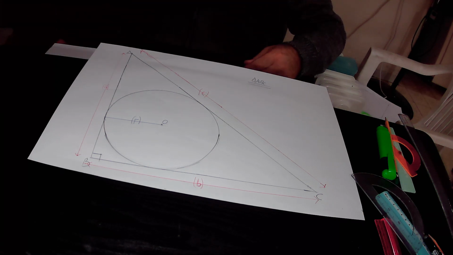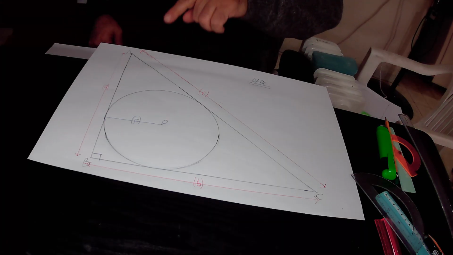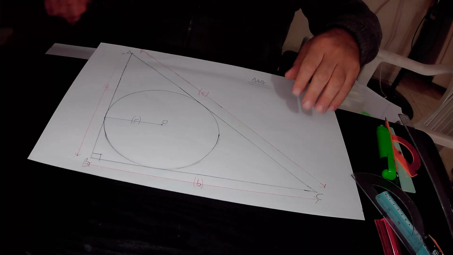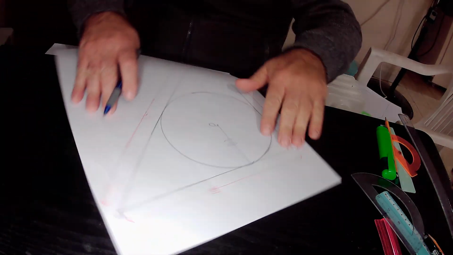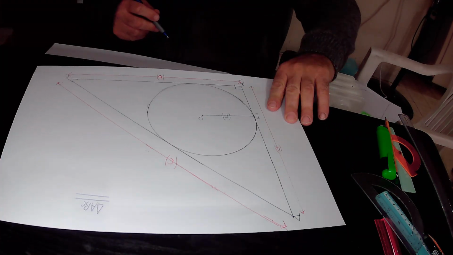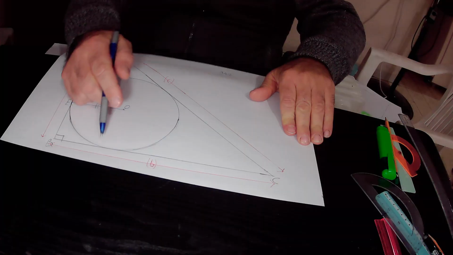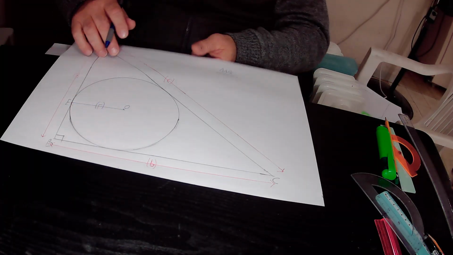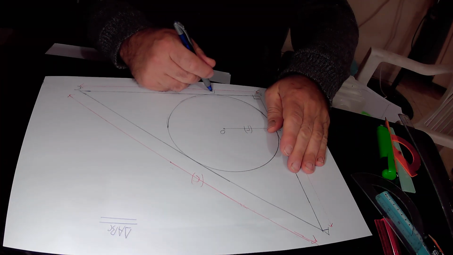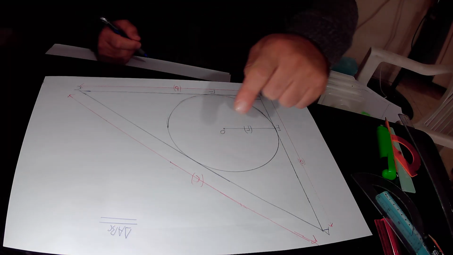In our drawing, point O is the center of the circle, and we define the point of tangency of tangent AB with this circle. This point is point E. Likewise, we define the point of tangency of tangent BC with this circle. This point is point F. We define the point of tangency of tangent AC with this circle. This point is point G.